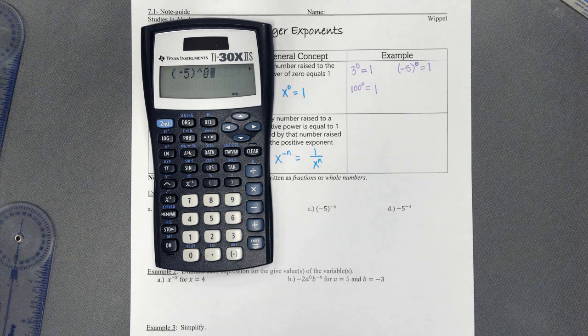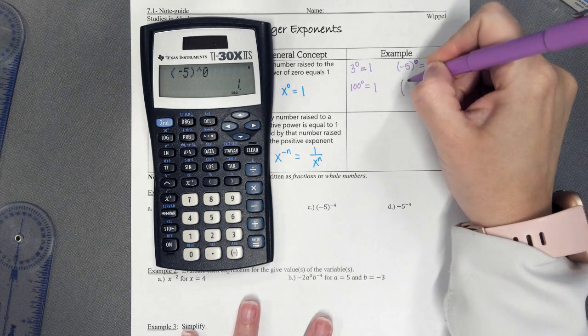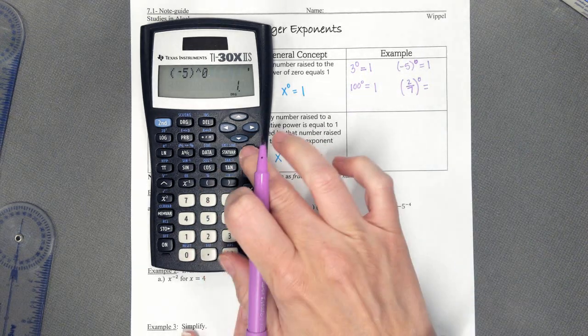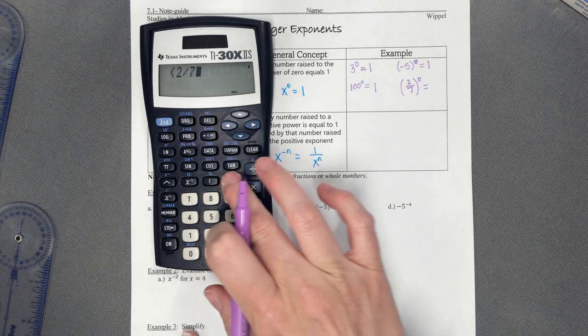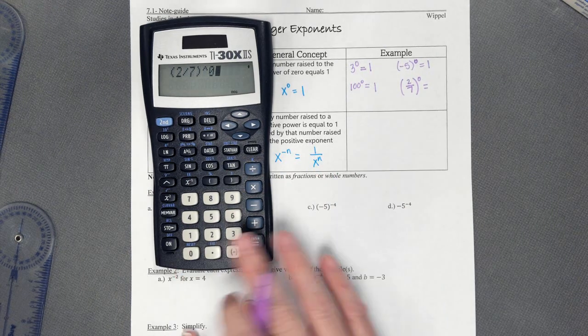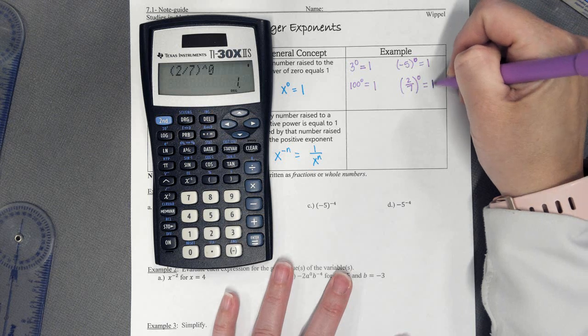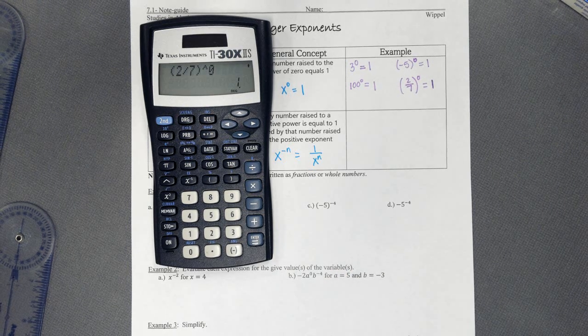So did you get negative 1 or positive 1? Yep. Okay, if it was negative 1, it would change it. And this even works with fractions. So if you have a fraction raised to the 0 power, still going to be 1. Okay, so that's a special rule that you're going to use throughout.